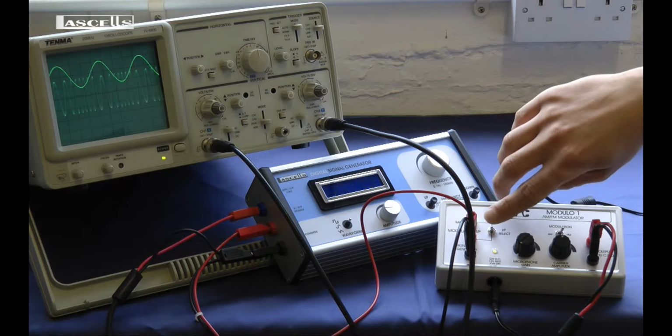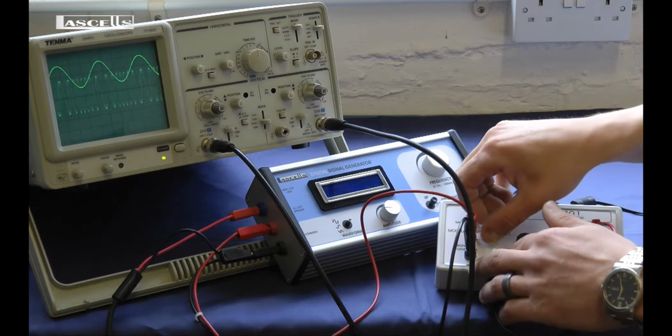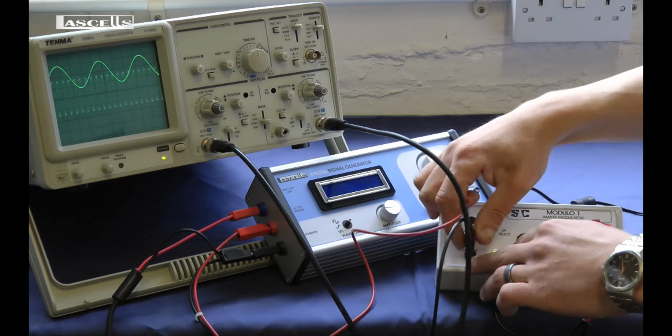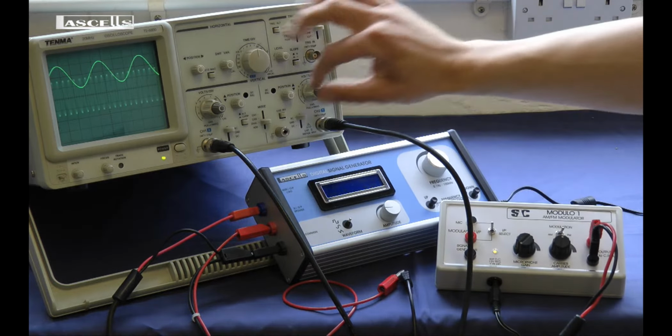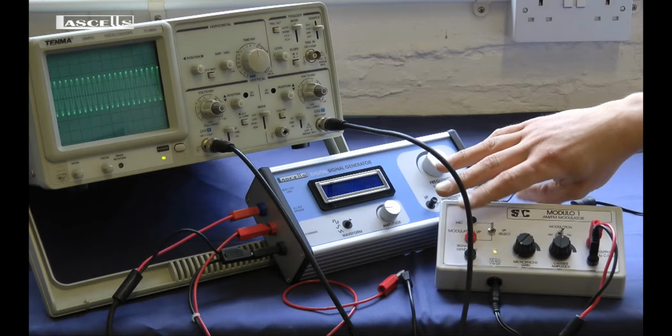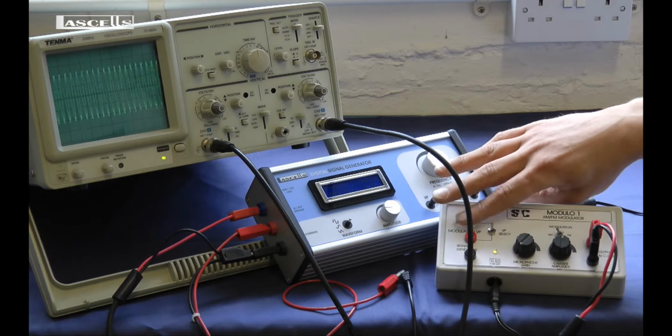The input can quite happily be switched from external, so we can turn the signal generator off and use the inbuilt microphone to modulate the signal, either frequency modulation or amplitude modulation.